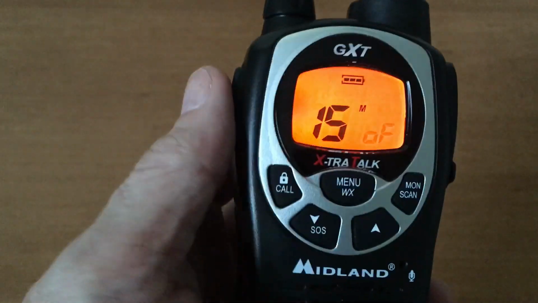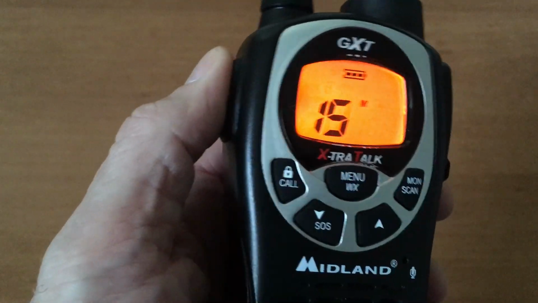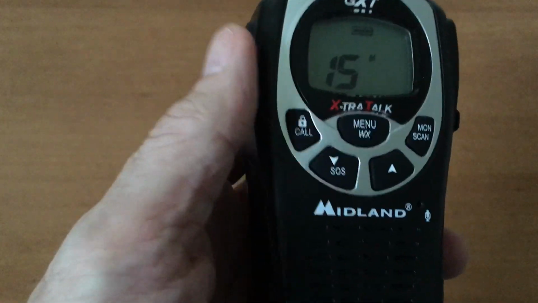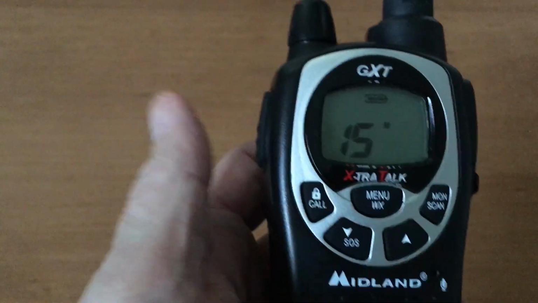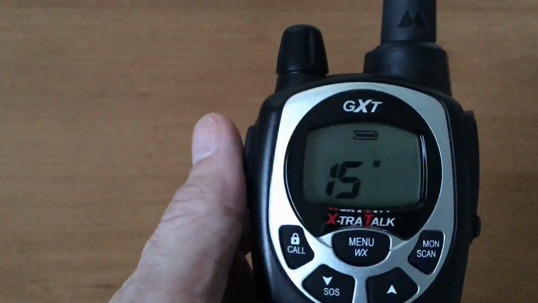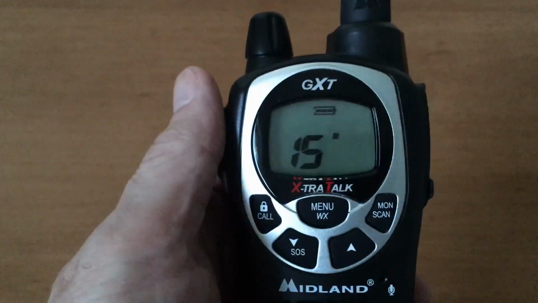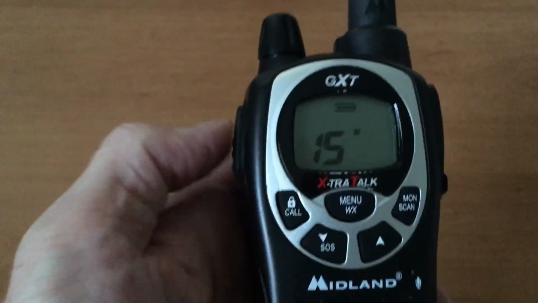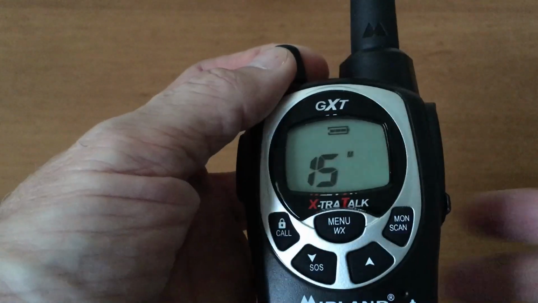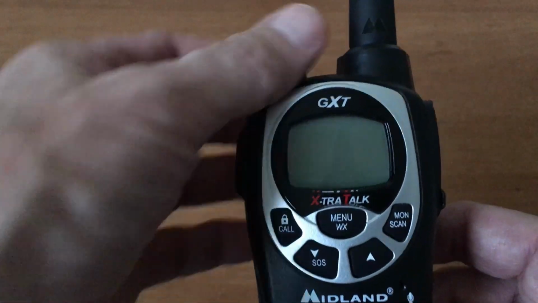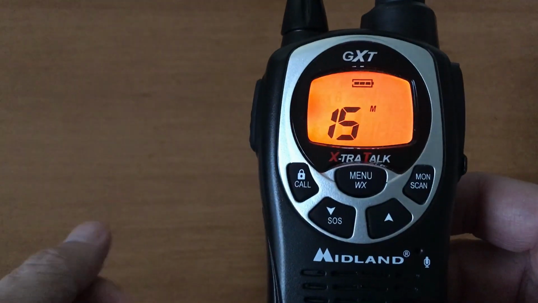Turn it to off, and you press the push to talk button. Now it's set. You can get out of the menus by pushing the push to talk. It's kind of counterintuitive because you think, oh, that's the transmit button. So let's turn the radio off, see if it held. And there we go.